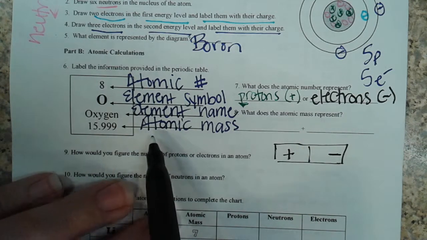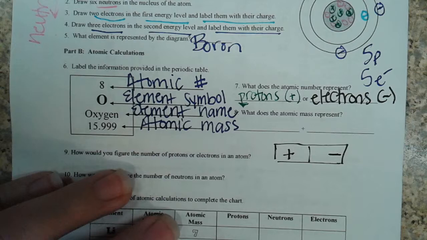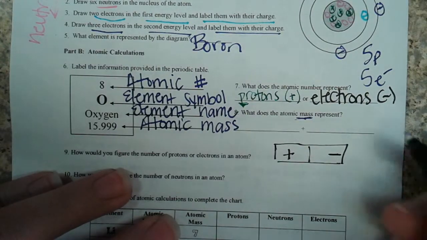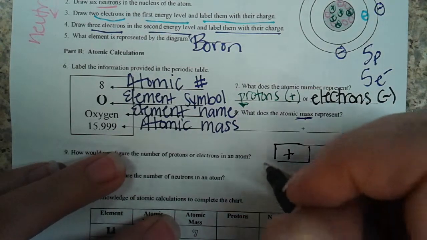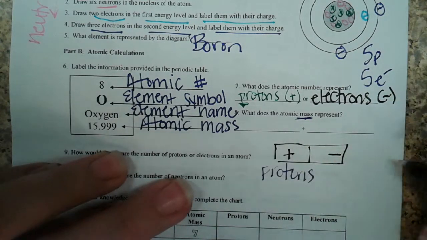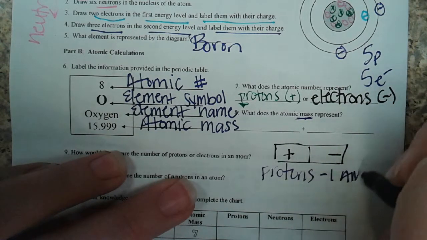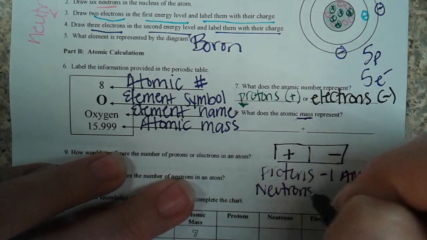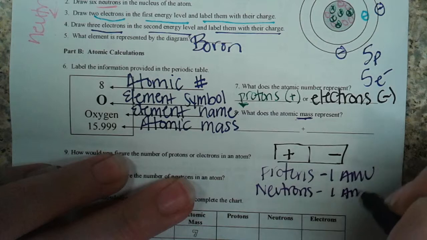Down here, the mass number. So what does the atomic mass represent? Well, this is the atomic mass. So you want to go back to, well, what are the 2 subatomic particles that have mass? The protons have a mass of 1 atomic mass unit, and we know the neutrons have a mass of 1 atomic mass unit.